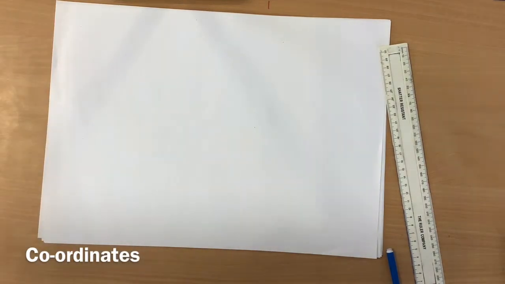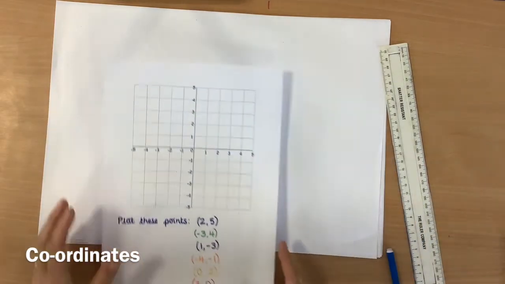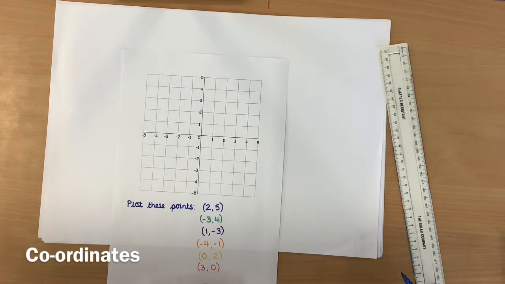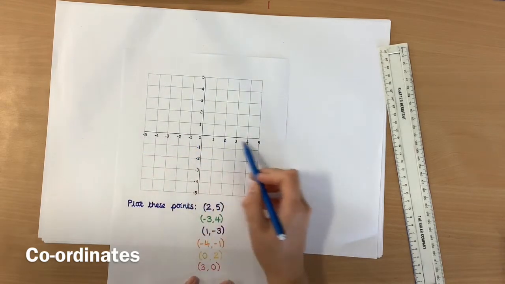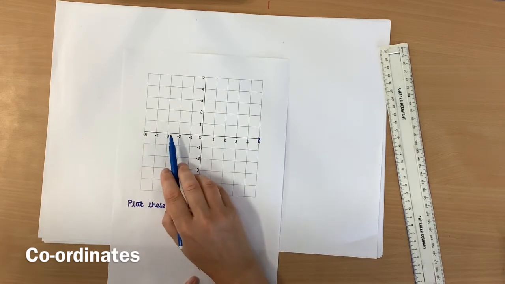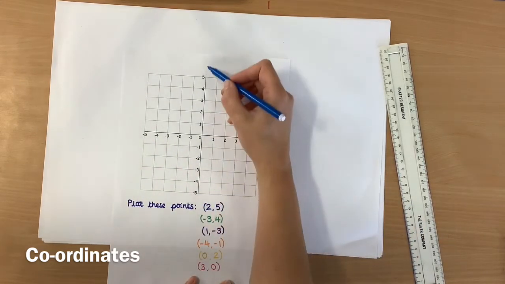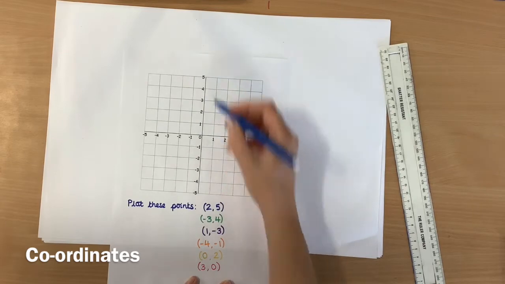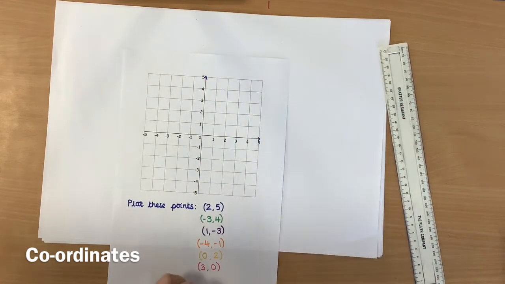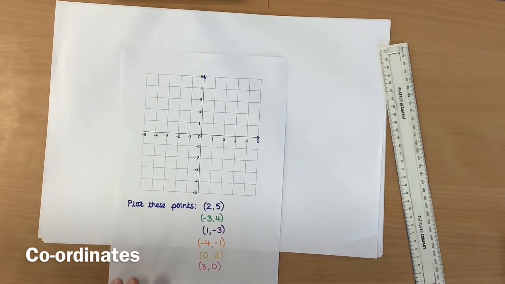Now, sometimes though, we will get a 4-quadrant grid that looks like this. Now, we've done negative numbers a few weeks ago. It's exactly the same. This is like a number line, but this time it doesn't start at 0. It starts at -5 and then it comes through. Same for this vertical axis, the y-axis. It goes from -5 to 5. So I'm just going to plot these points and talk you through it so you can see how it works and how it's the same or different to what we've done before.